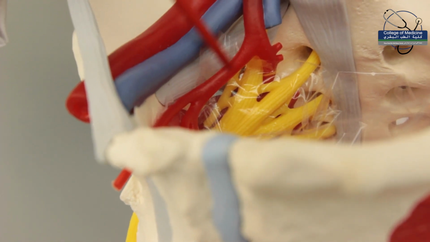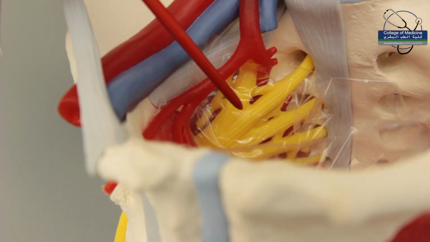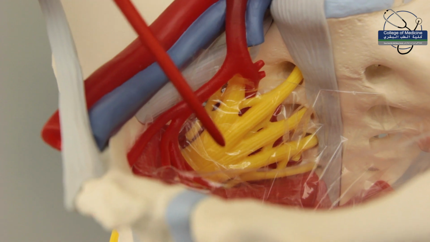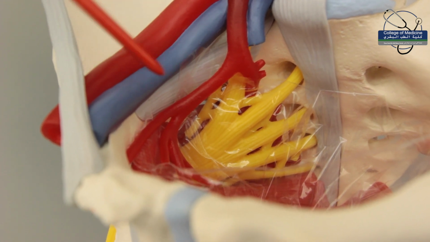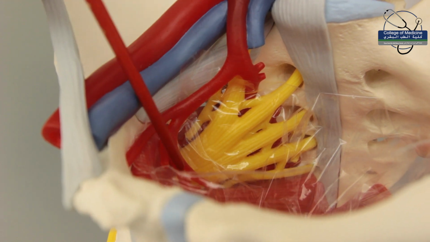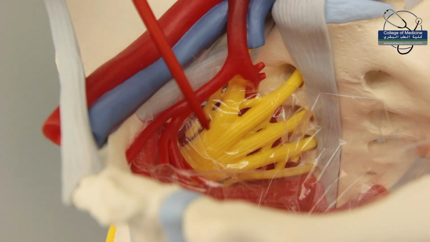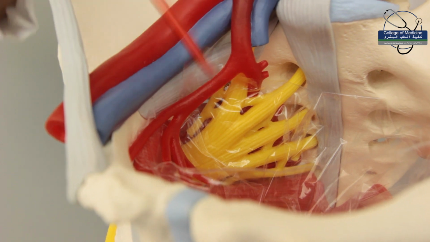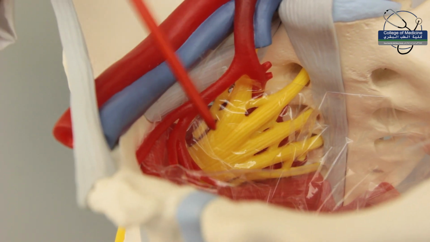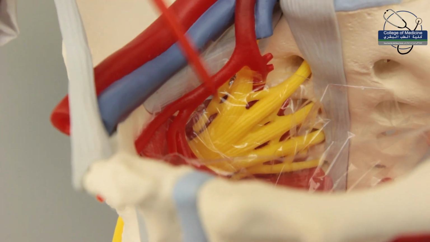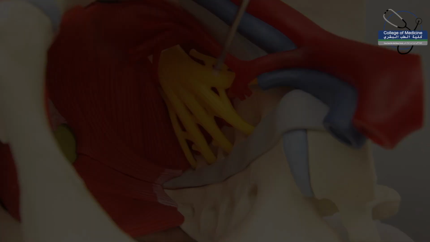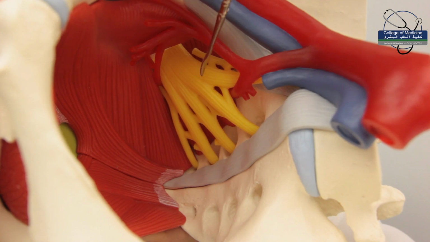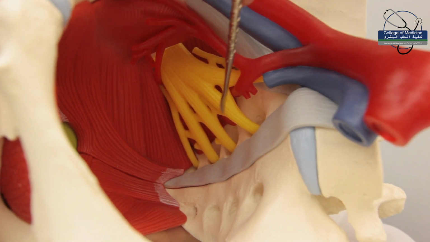While the vessels, all the branches which would be going out of the pelvic cavity into the lower limb, the thigh or the gluteal region, have to pierce through the fascia. So at this point, I just want you to pay attention to the close relationship of the vessels and nerves with the pelvic fascia.